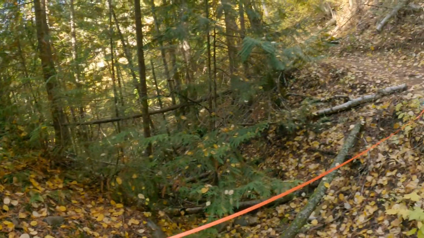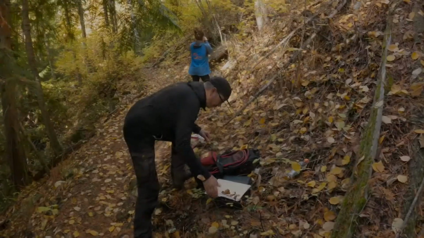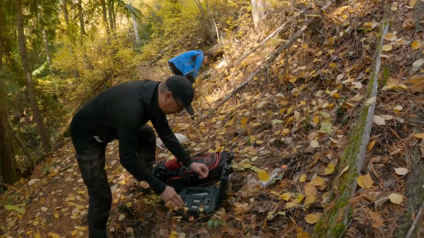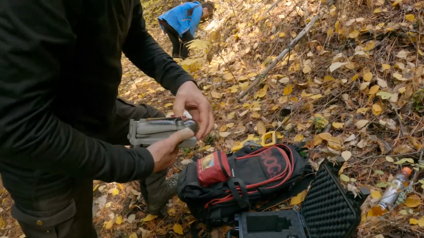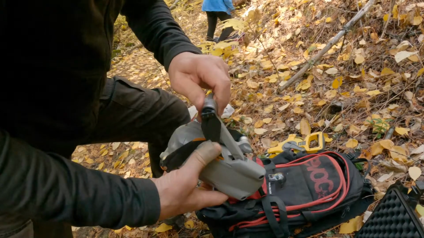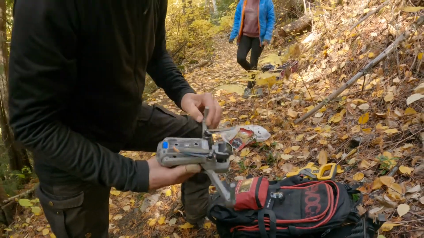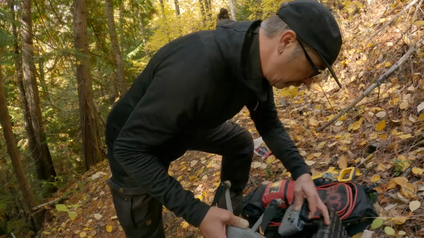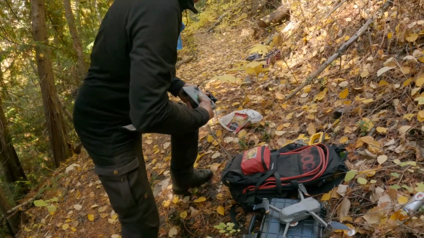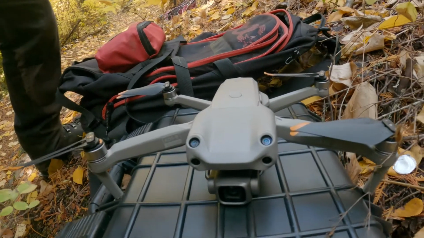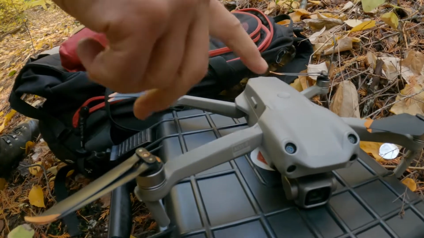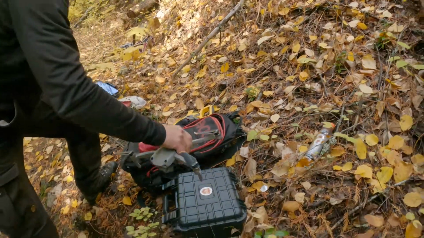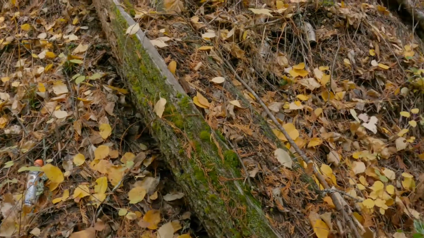Is it holding there? Look. Oh yeah, that's good. Okay. Let's get the drone out. Set this thing right down there, that's good.